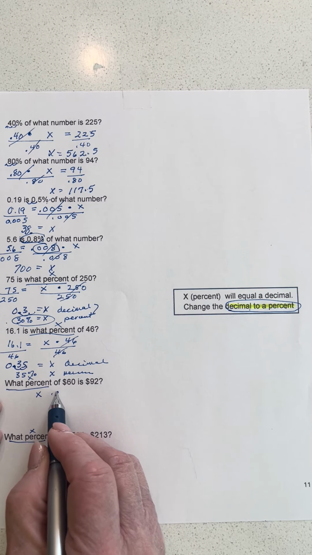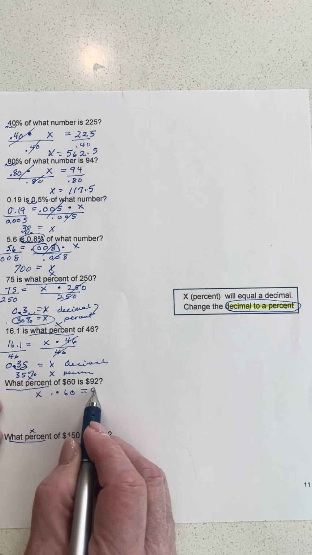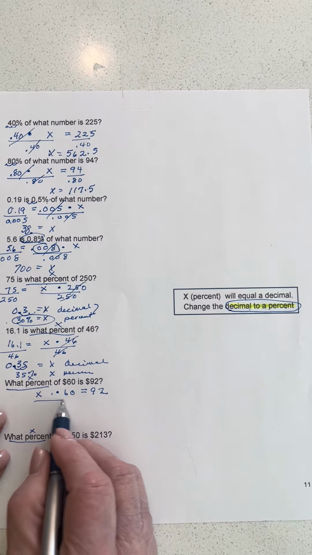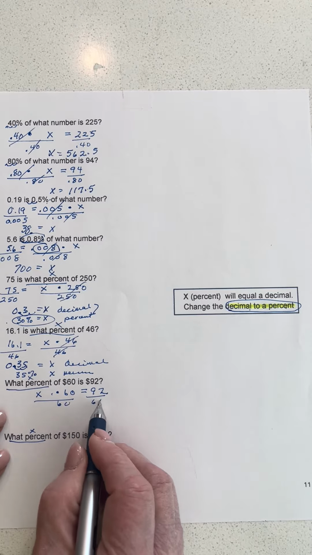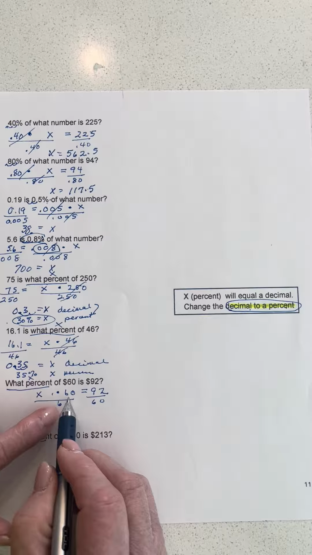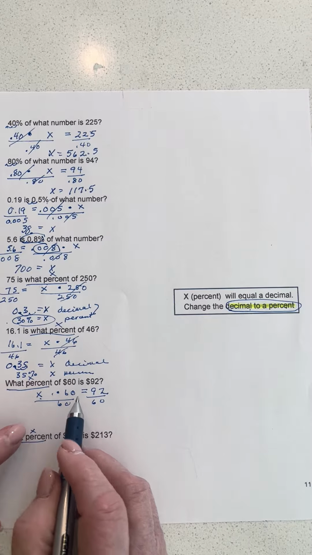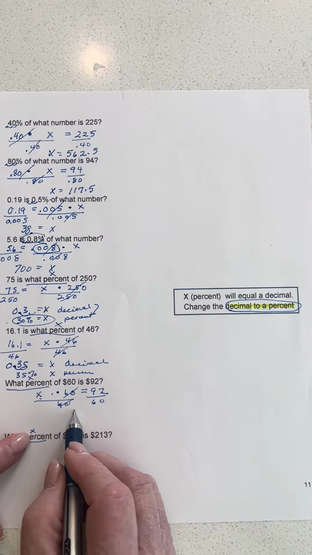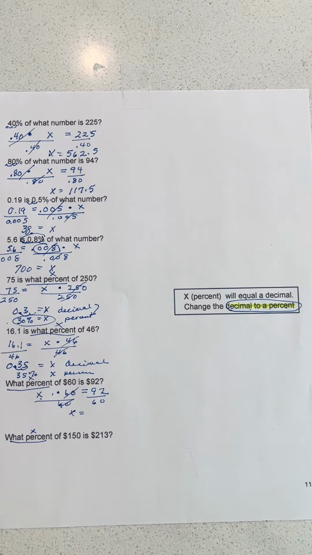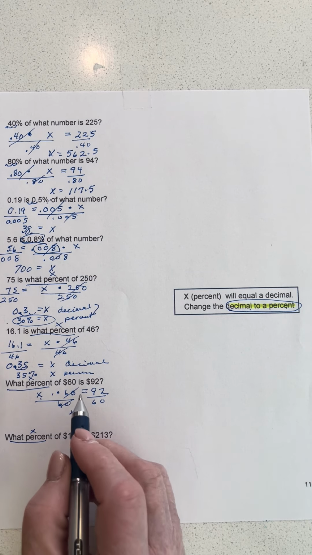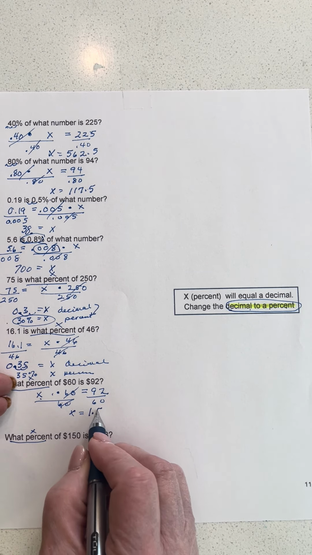What percent of 60 is $92? So we'll divide both sides by 60. And I know we're dividing by what x has been multiplied by. So we're left with x. And again, we're going to get a decimal. 92 divided by 60. And I'm getting this decimal.